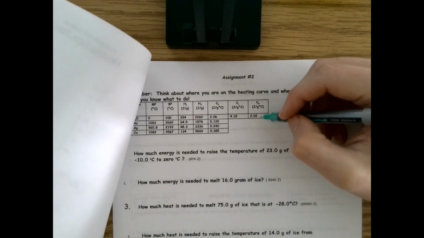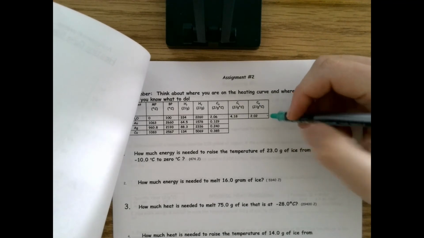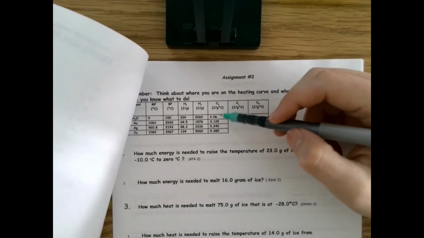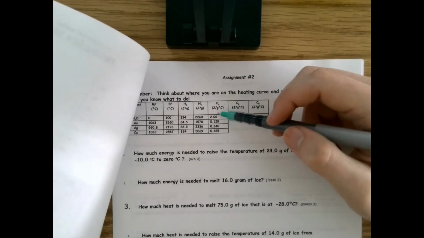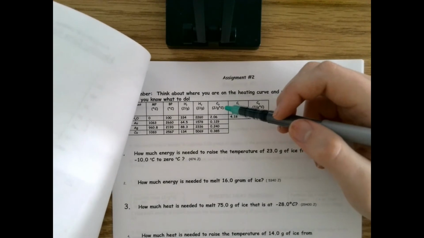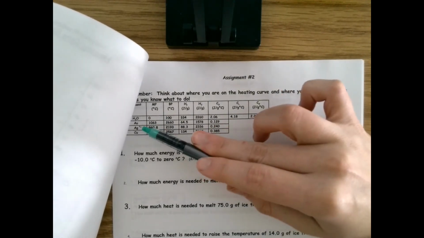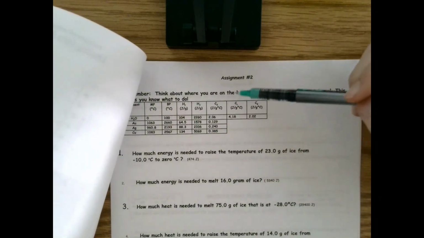So it takes 2.02 joules to raise 1 gram of water vapor 1 degree Celsius. Then there is a C value for solid water, so ice. It takes 2.06 joules to heat 1 gram of ice 1 degree Celsius. And there are also different C values for the other solids we have, gold, silver, and copper here. So this is a very useful table that we will use quite a bit.